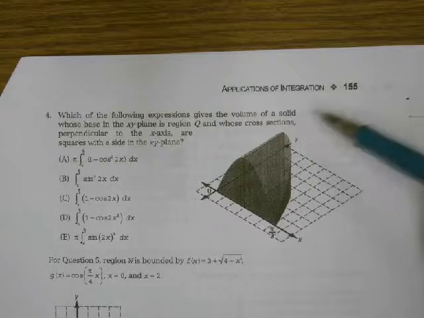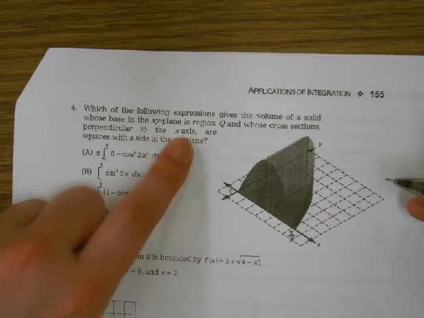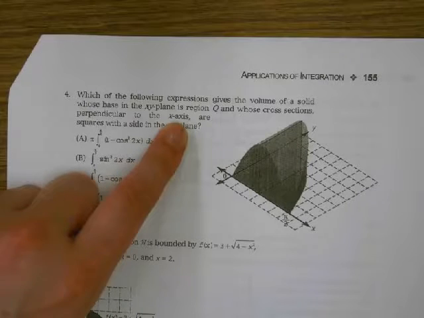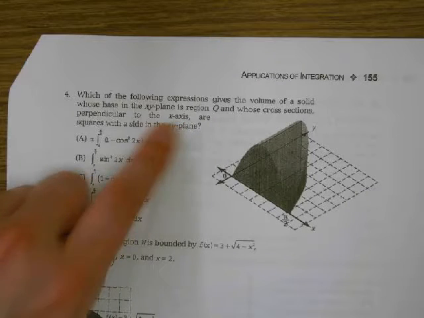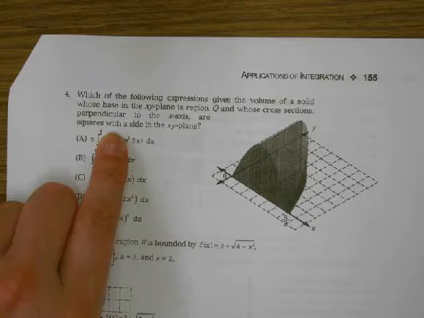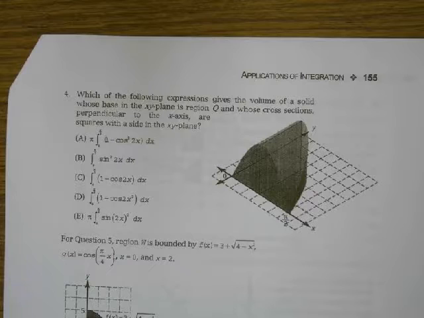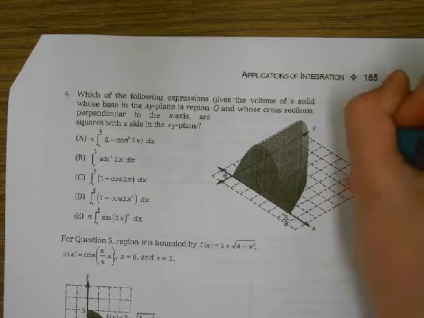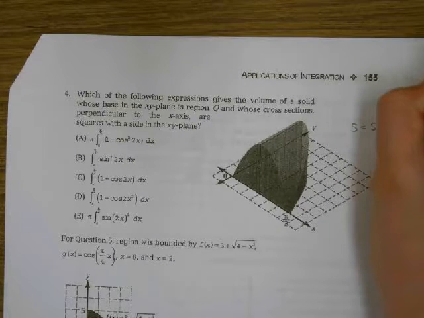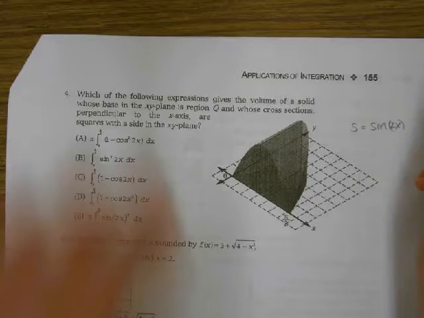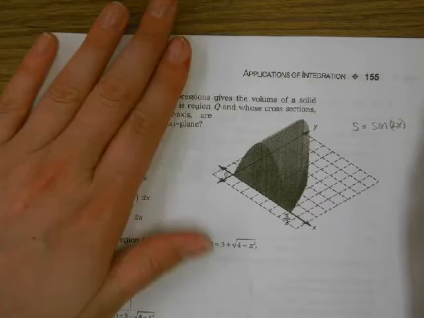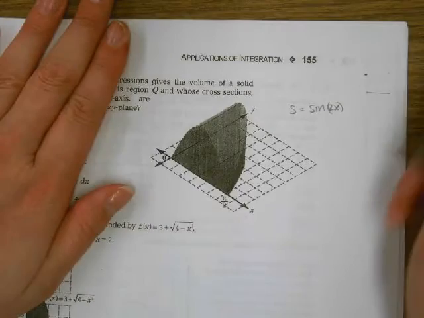Anyway, the cross sections are perpendicular to the x-axis. If they're perpendicular to the x-axis, that means we're doing everything in terms of x. They're squares, so s is going to equal sine of 2x. I'm ignoring the answer choices because I see cosines in there and that's confusing to me. So I'm just going to look at this.